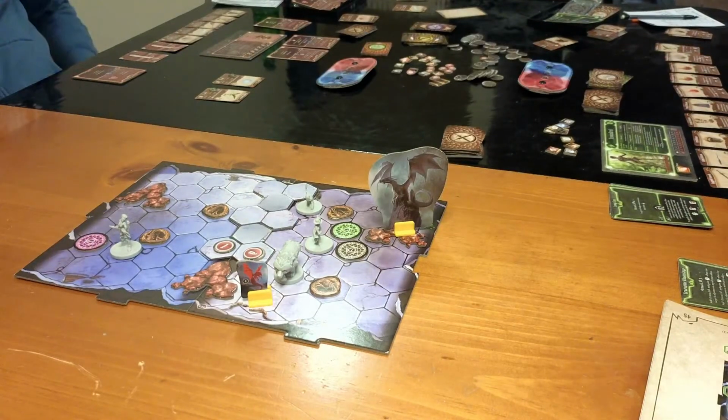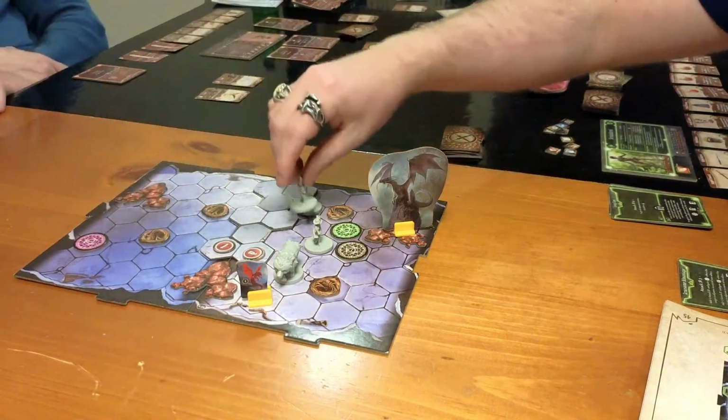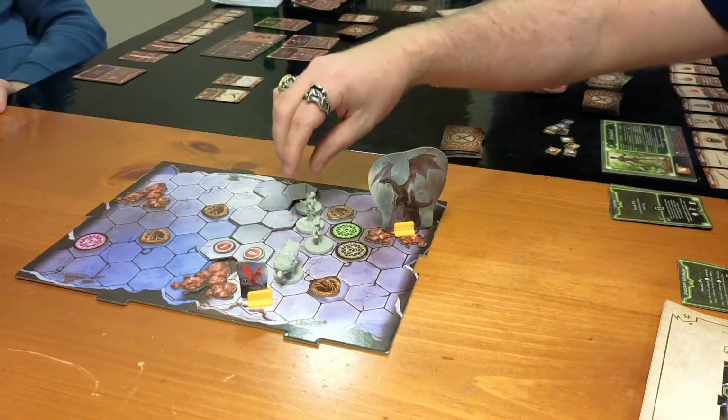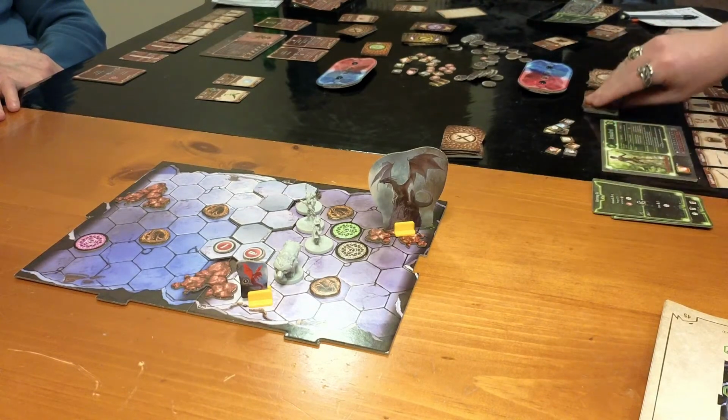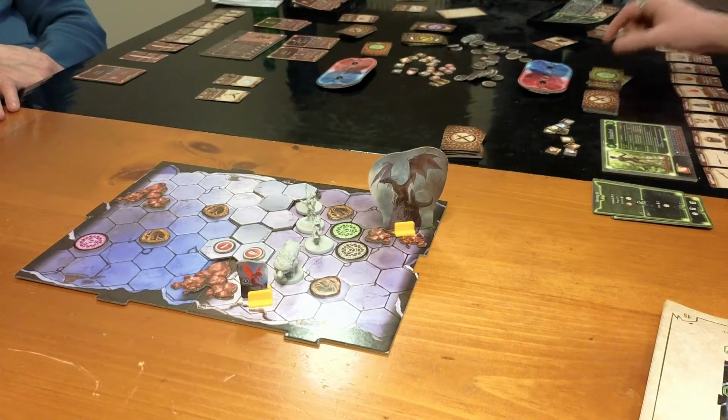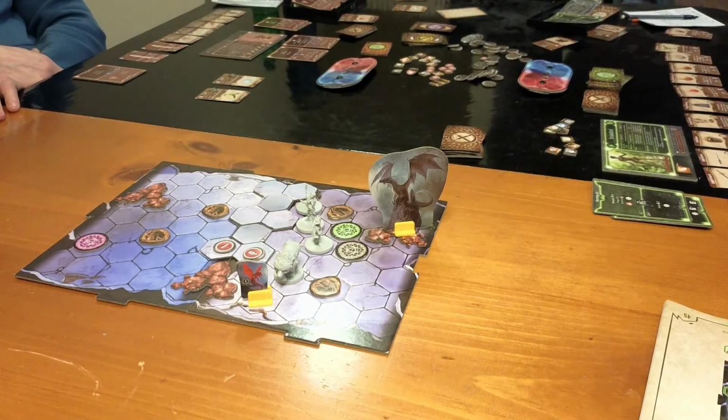And then I will move up to here and attack at range for 6 damage. This is taking much longer than last time, and longer than I expected.